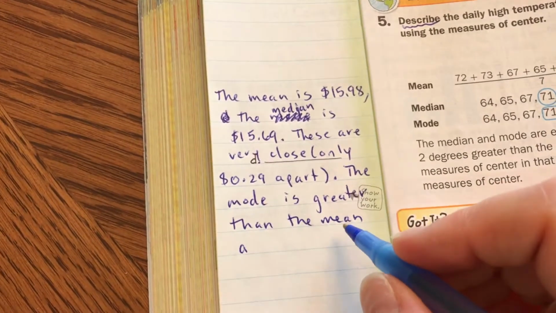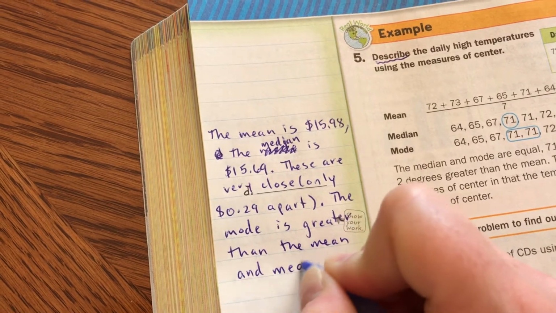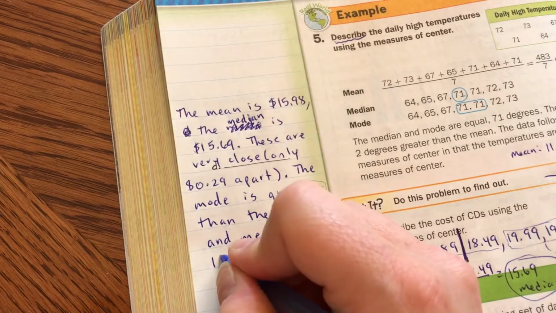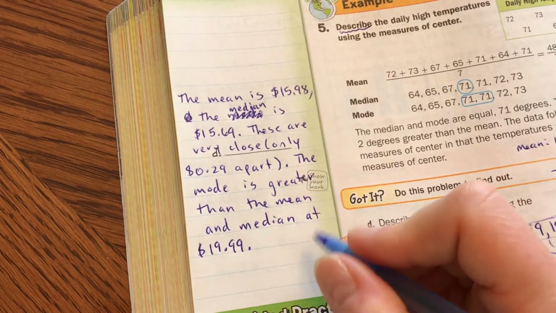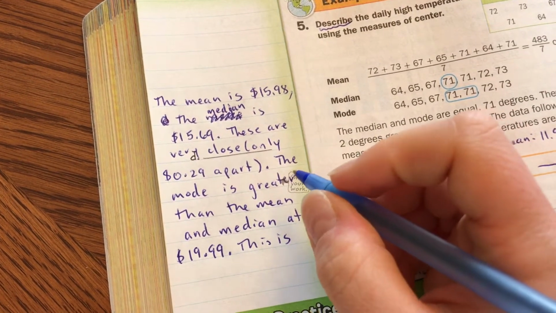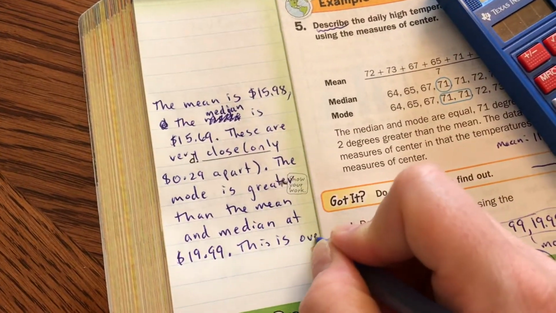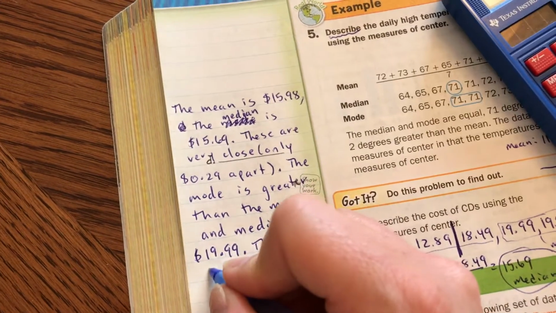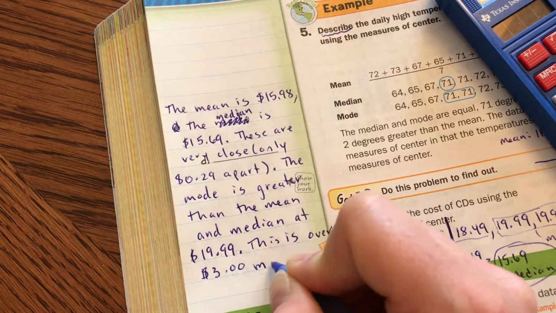It's the mode that's greater than the mean and median at 19.99. This is 15. So this is over. So this is 16, 17, 18, 19. It's over $3 more.